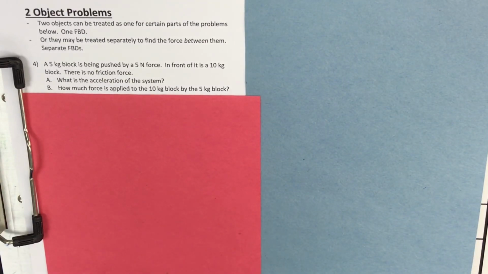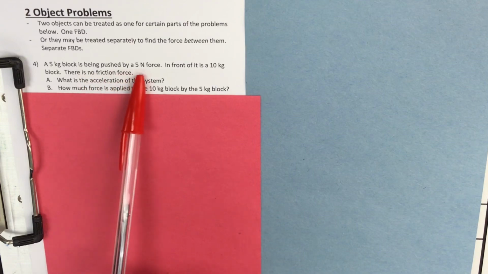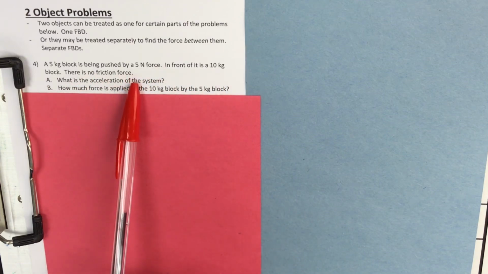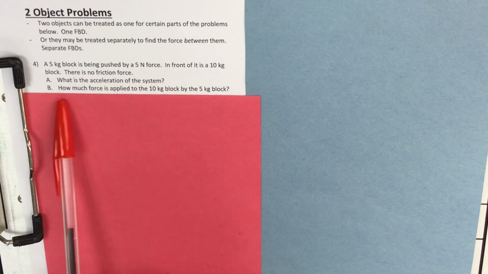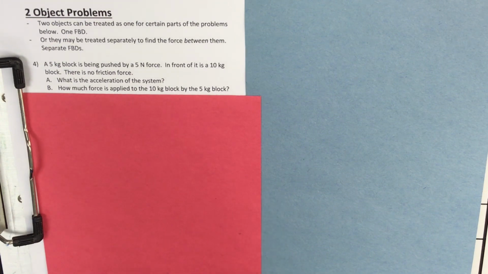Very similar to the horse and cart, car and trailer, and snowmobile and sled problems is this. A 5 kilogram block is being pushed by a 5 Newton force. In front of it is a 10 kilogram block. There is no friction force. Again, we're assuming flat. What's the acceleration? How much force is applied to the 10 kilogram block by the 5 kilogram block?